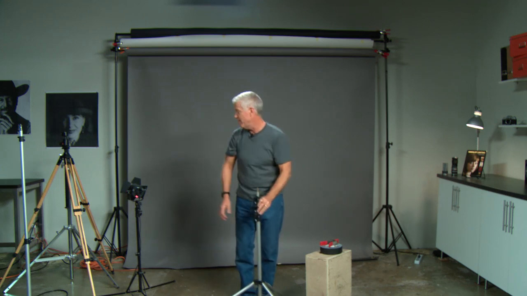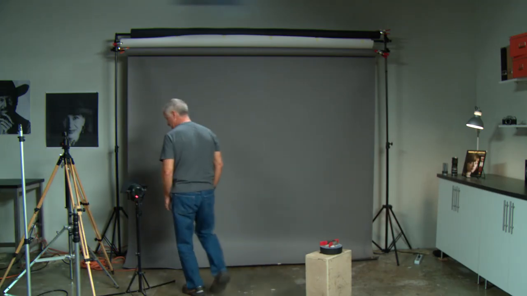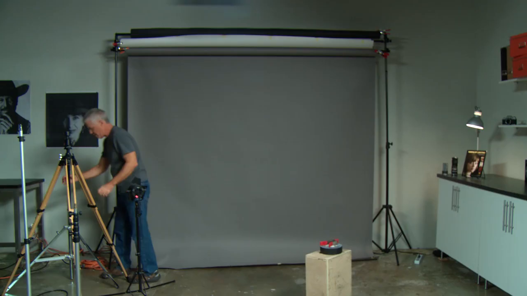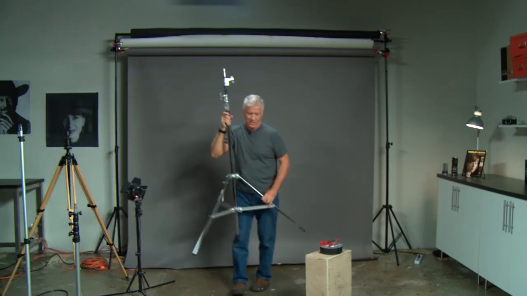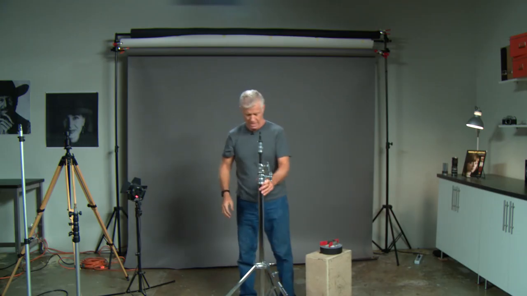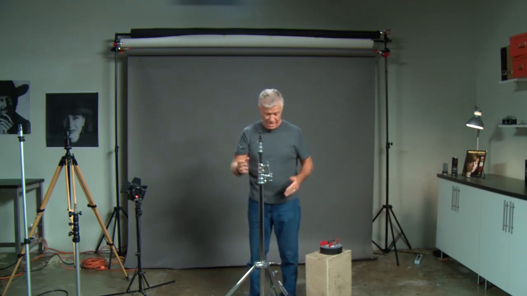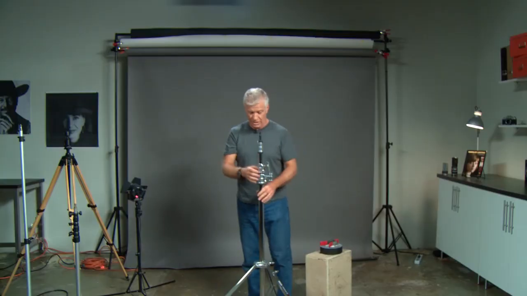So let me show you one of the really fabulous light stands, and we'll talk about that. It's right over here. This is an Avenger light stand, and this is what you'll see on a lot of movie sets where they're not hanging their lights from the ceiling. This is an all-metal, beautifully constructed light stand. Most of the components are steel.